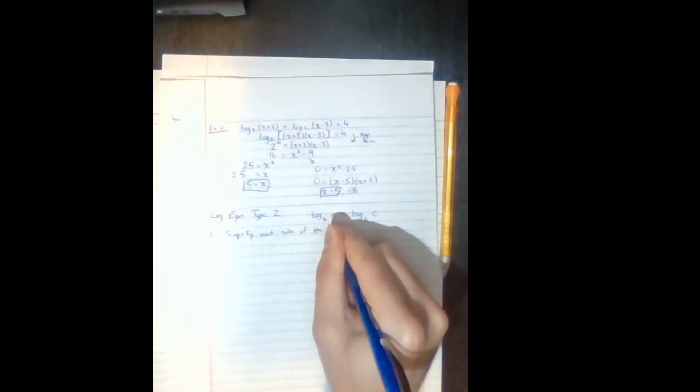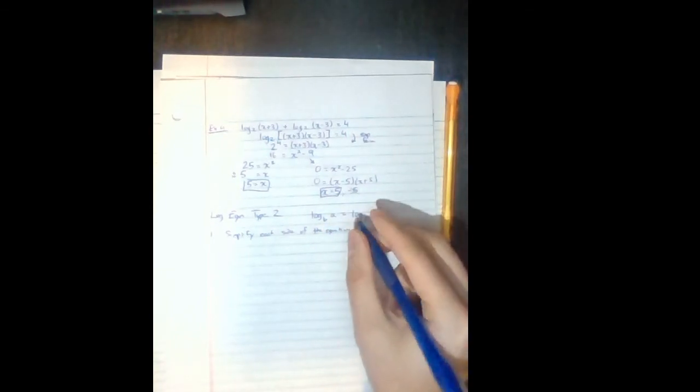So we're going to simplify each side of the equation to a single logarithm first.